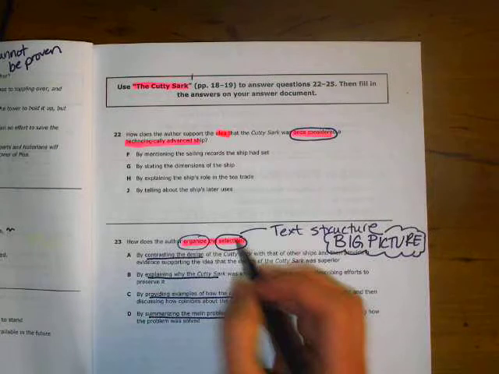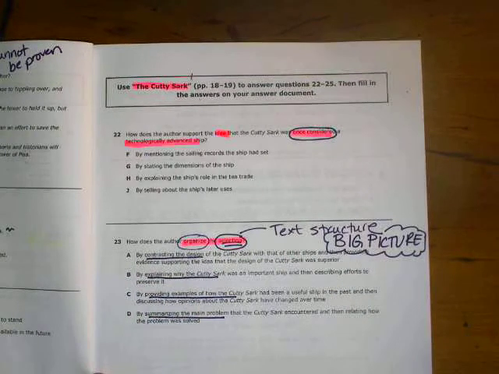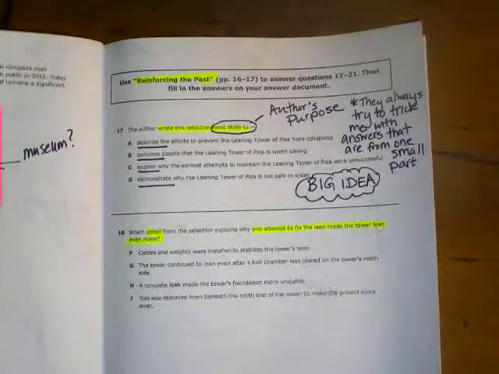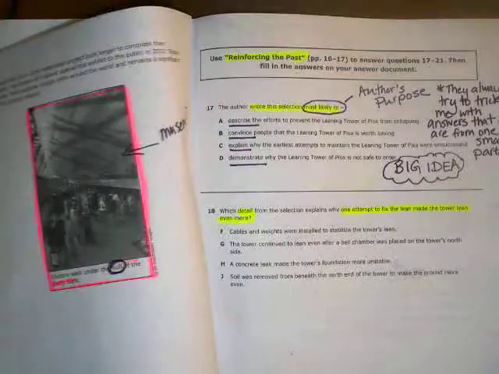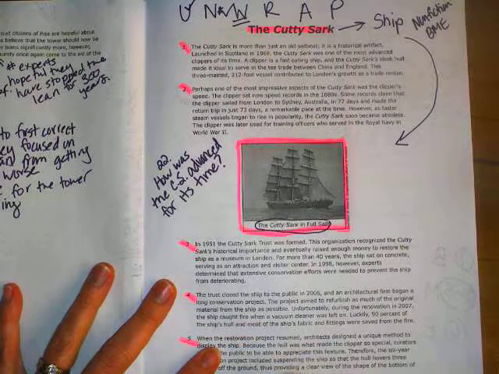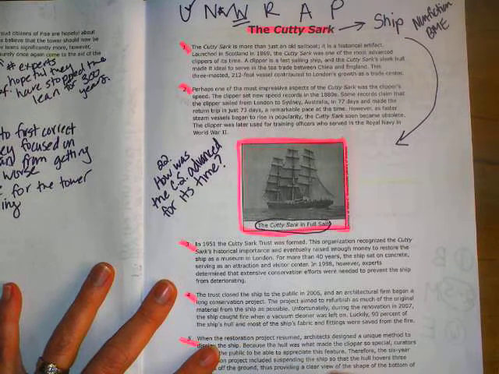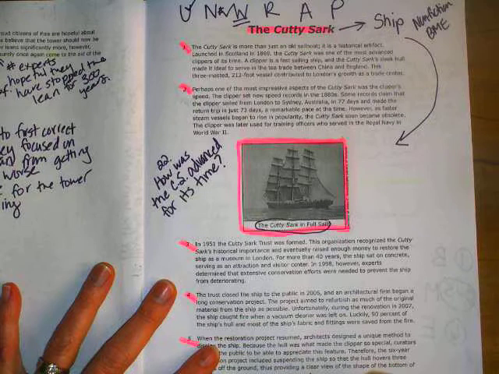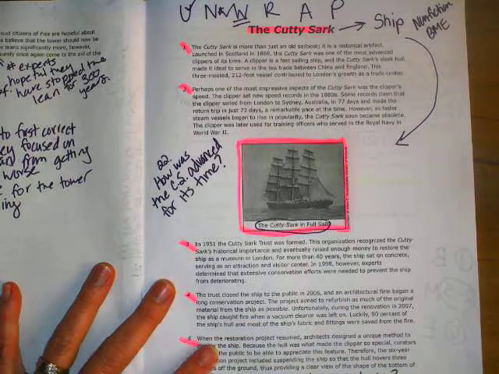Anytime it says the whole selection, picture question. Okay, so over here, I'm going to write number 23. What's the big picture? Okay.